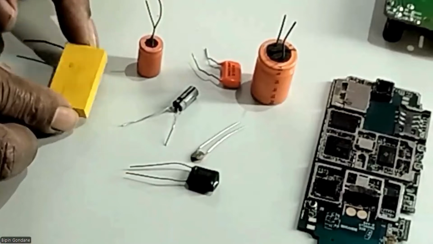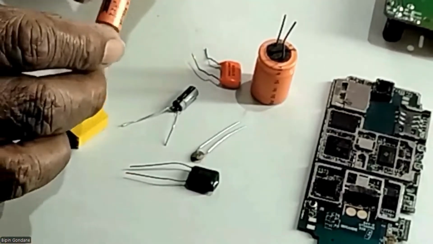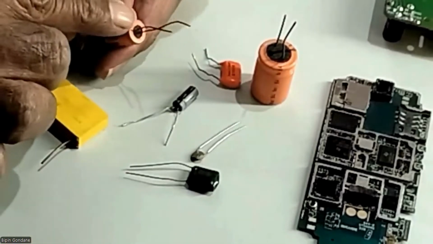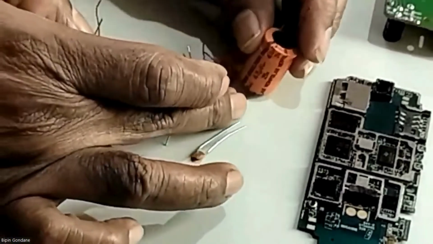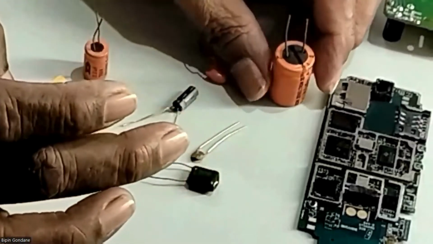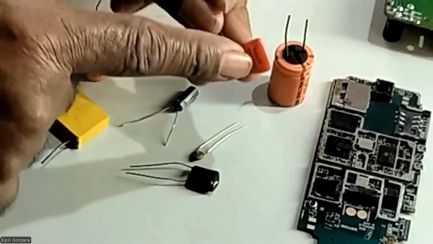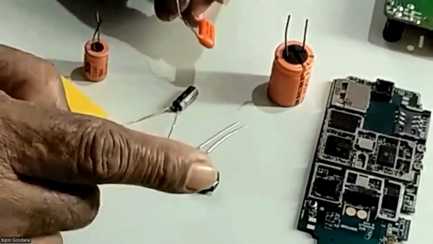You can see this is a box type capacitor. Values are written on this. This is an electrolytic capacitor, a little bigger in size, which will have two terminals, one plus and one minus. Here also, this is a little bigger than this. Here also you will have a positive or negative terminal. This is a ceramic capacitor. The values will be written on this ceramic capacitor. Okay, this will also have two terminals.